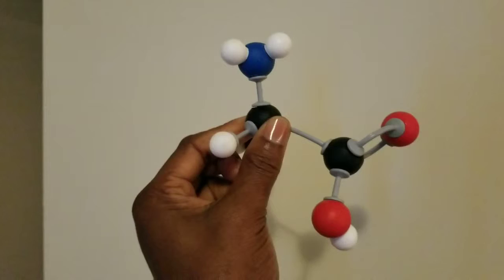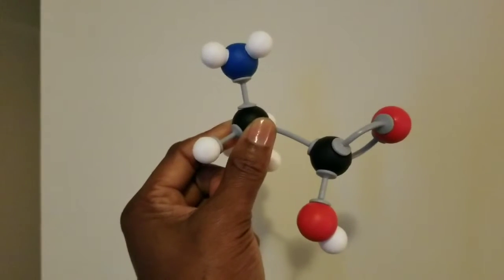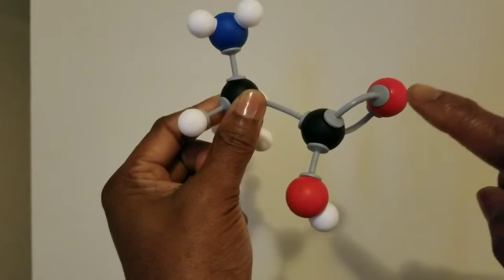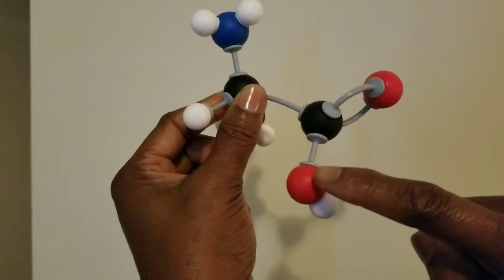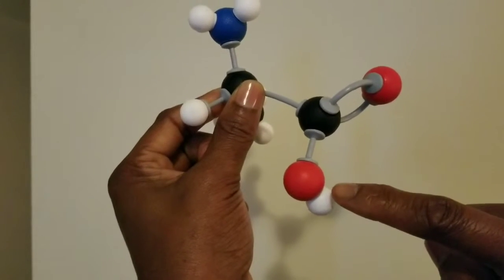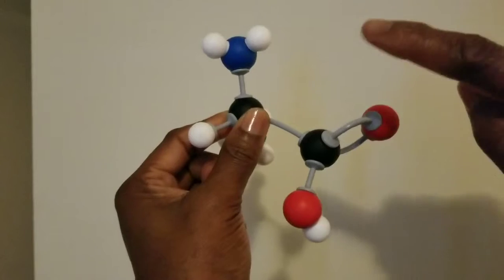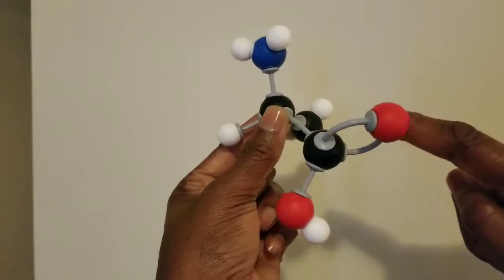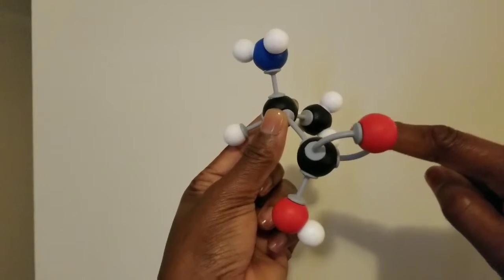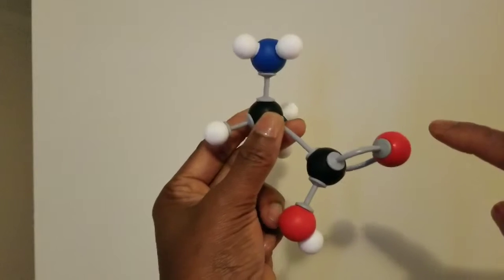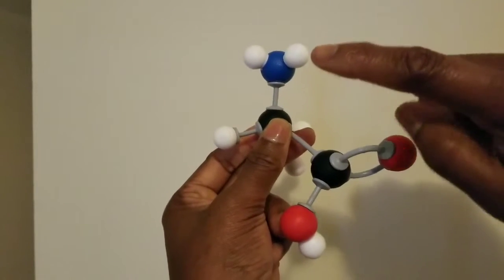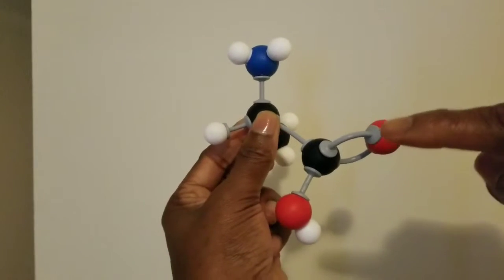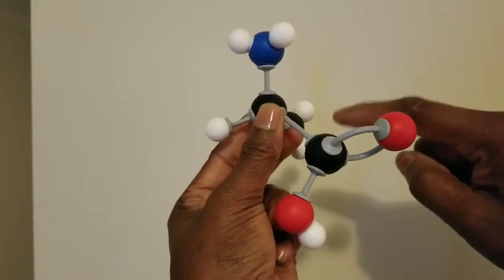Okay, this is alanine. Let me describe the 4 connections. The 4 connections are: carbon, double bonded to an oxygen, single bonded to oxygen, single bonded to hydrogen. This is a carboxyl group. Nitrogen, single bonded to hydrogen, and hydrogen by itself, and a methyl group, carbon bonded to 3 hydrogens. Now you could see that the amine group and hydrogen are on the plane. This is adjacent to each other. The carboxyl group is facing me. The methyl group is pointing backwards.